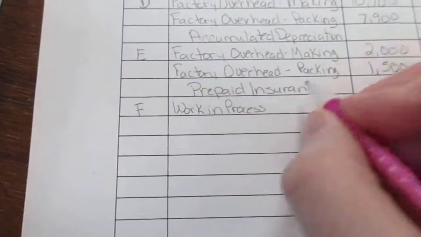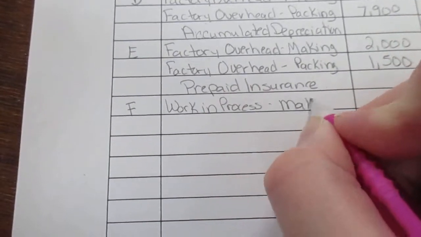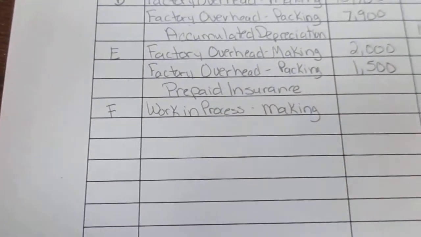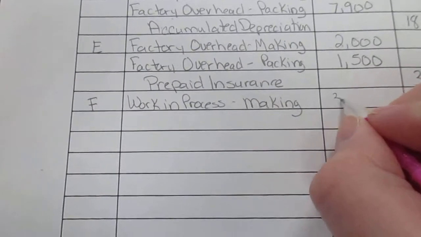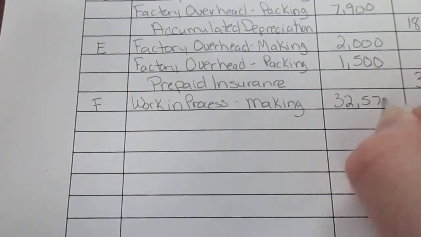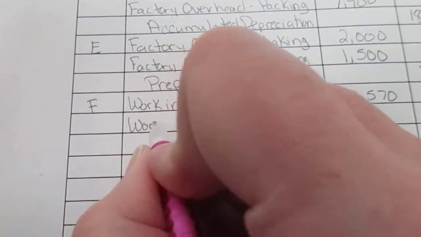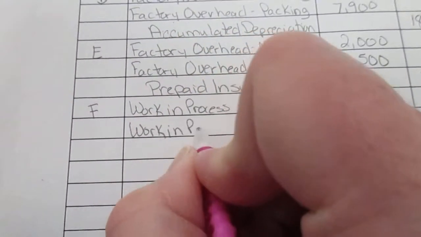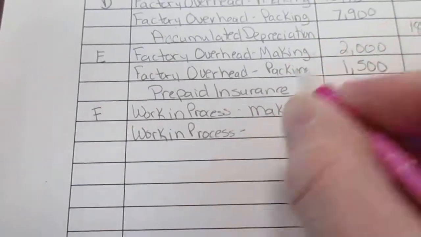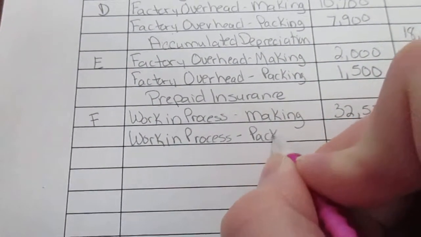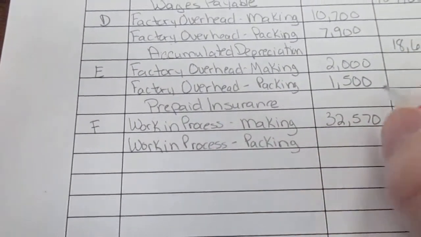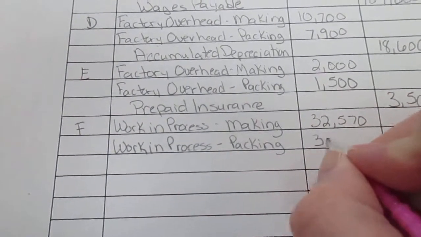We have work in process, making, okay, because we're just assuming that this is their estimation. This is their initial application of our factory overhead. So what we're doing with this journal entry is moving the cost from our factory overhead into our work in process, okay?